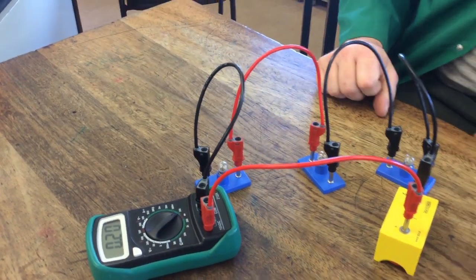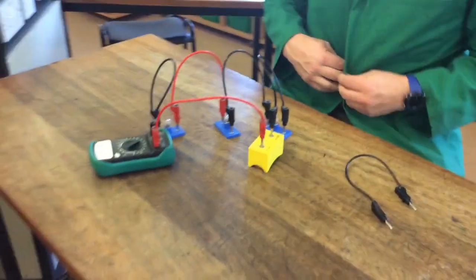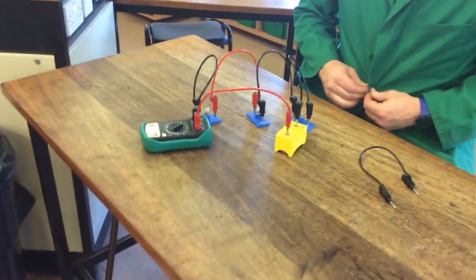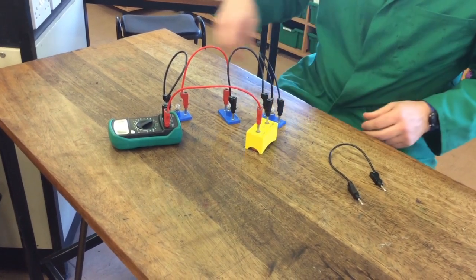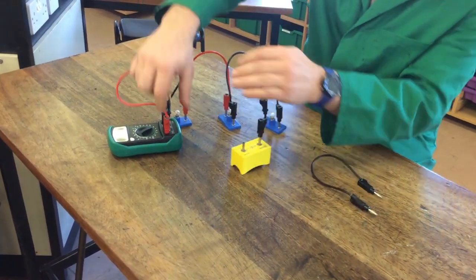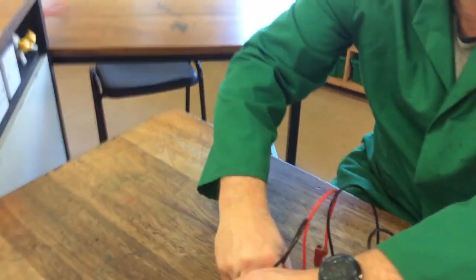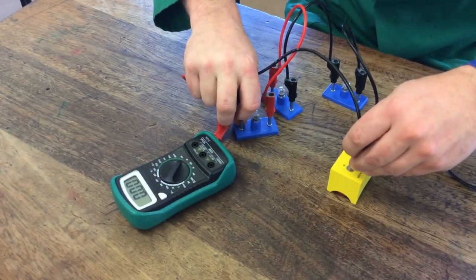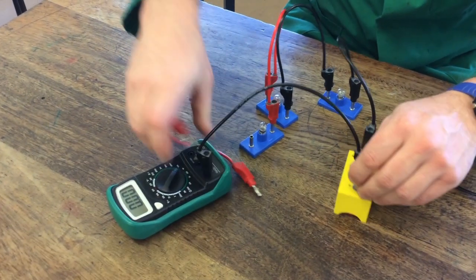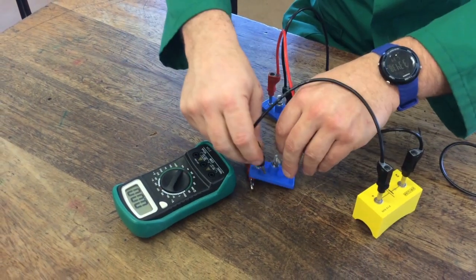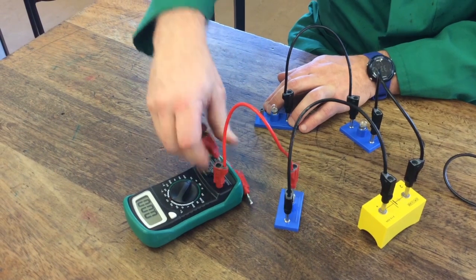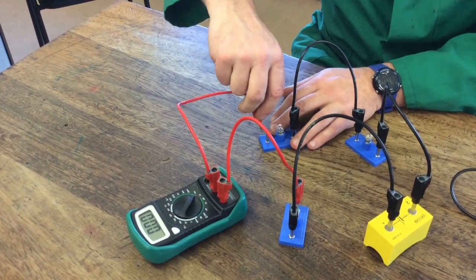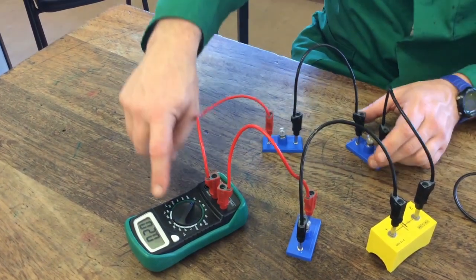Now, this is also quite interesting. Anywhere in the circuit, the current will be exactly the same. It makes no difference where the ammeter goes. So if I move my ammeter from here to instead go after that light bulb, and then I have that there, now I've got my ammeter between this light bulb and this.